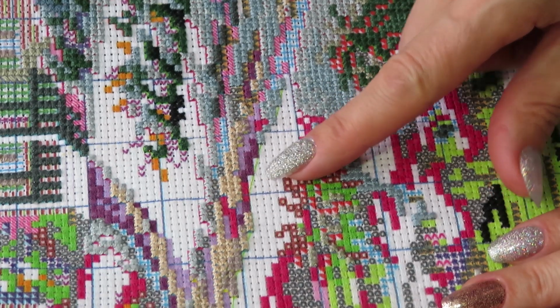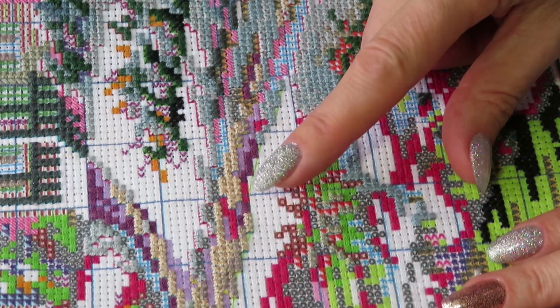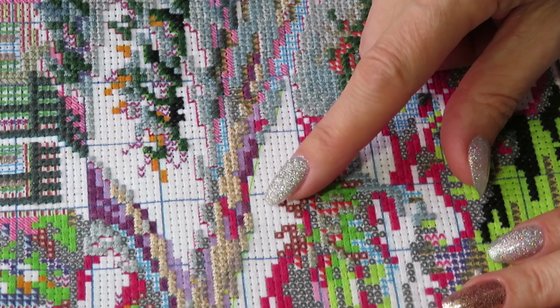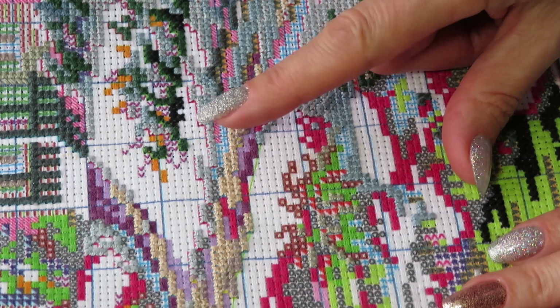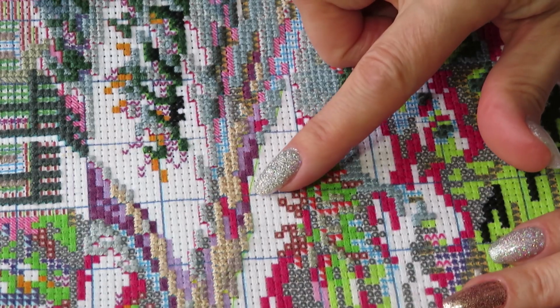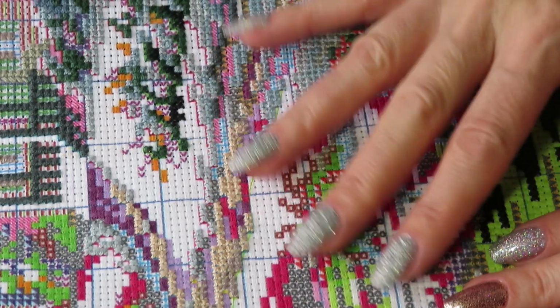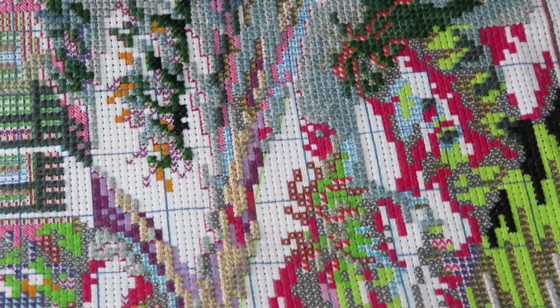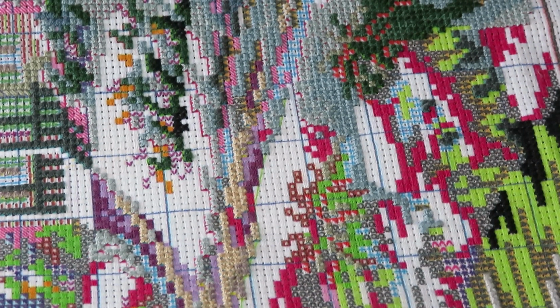We'll see, because I'm afraid to do that and then wash it. I don't know what's going to happen to that thread, if it's going to lose the shiny part or not. So I will create my sparkles after I wash and all this ink is gone.